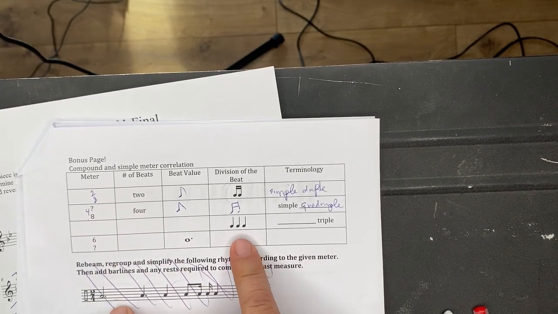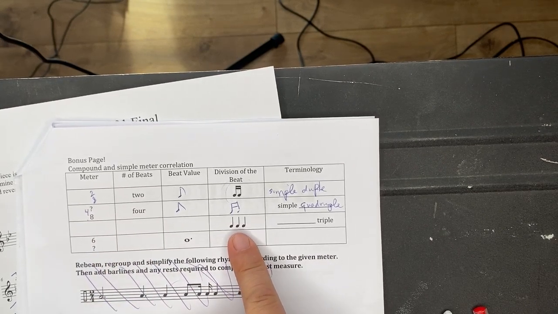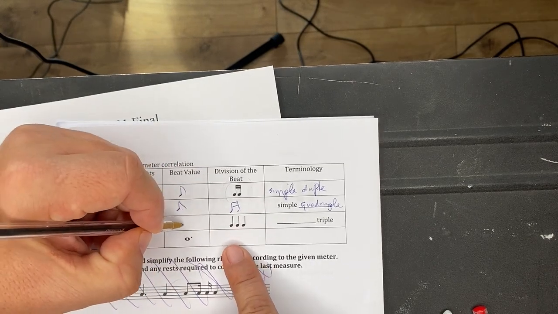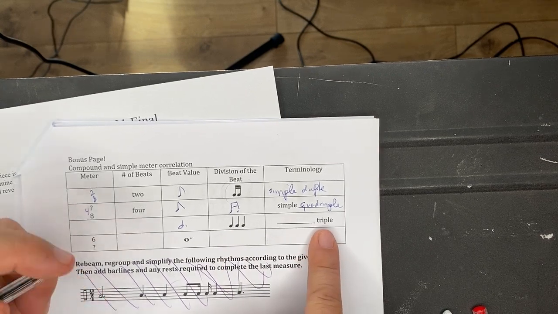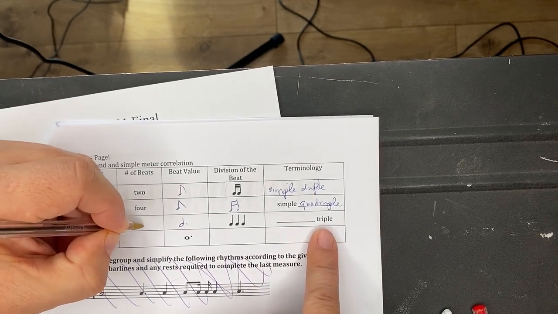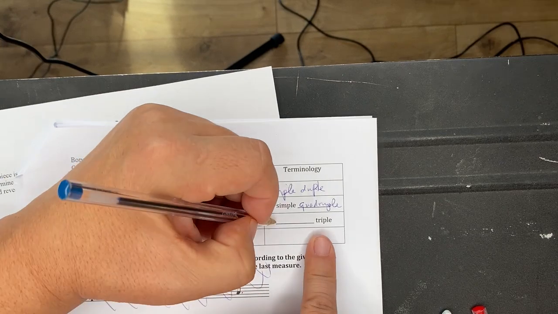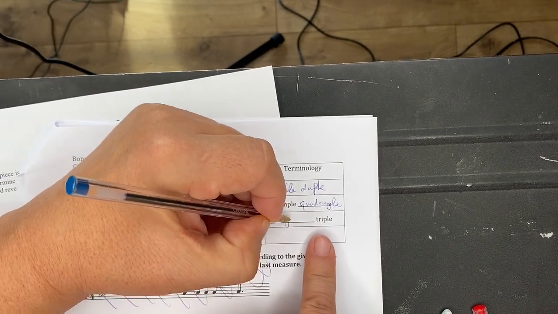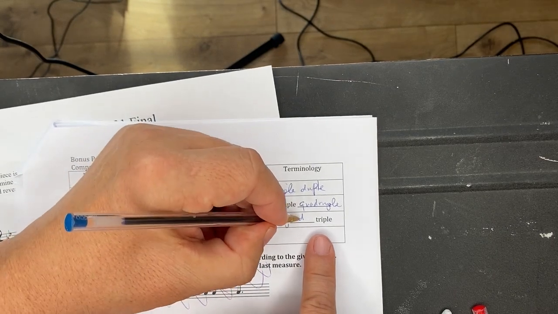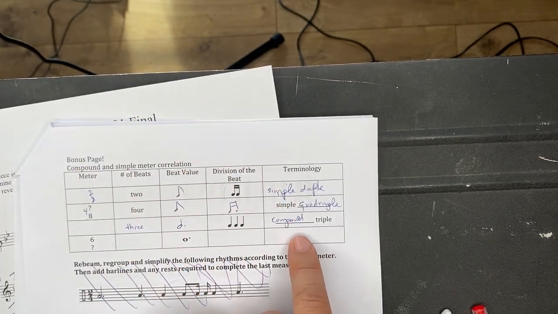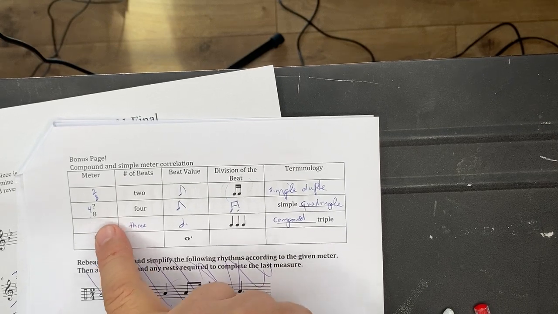So let's do this one first. Combine the beat division together. 2 quarter notes and another quarter note makes the dotted half note, right? If it's triple, then it has 3 beats in the measure, right? This is compound because we already know that the beats are dividing into 3, right? Compound. There we go. So the thing here is, how do we write this?